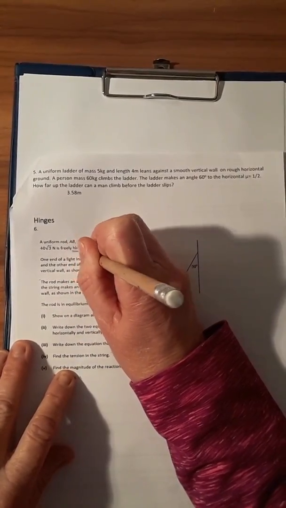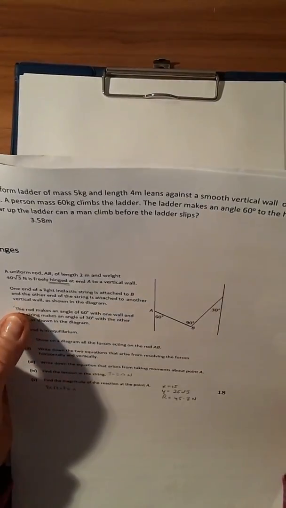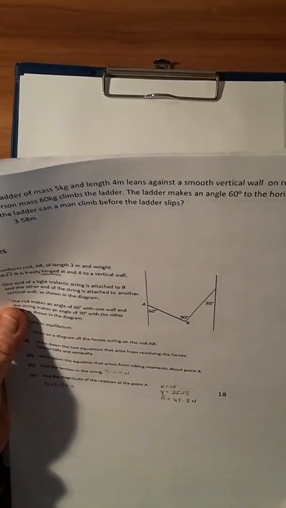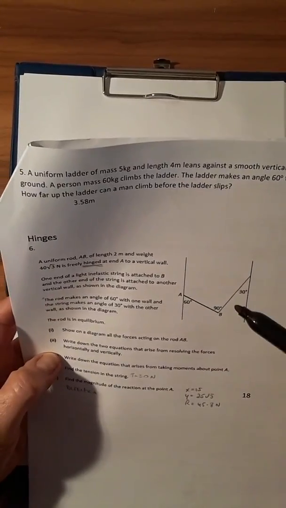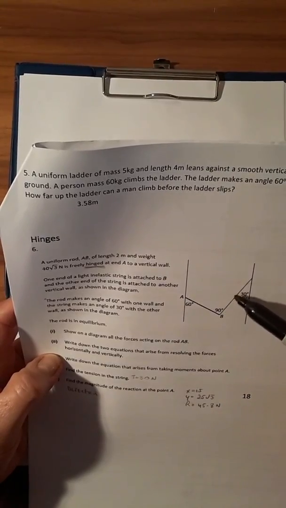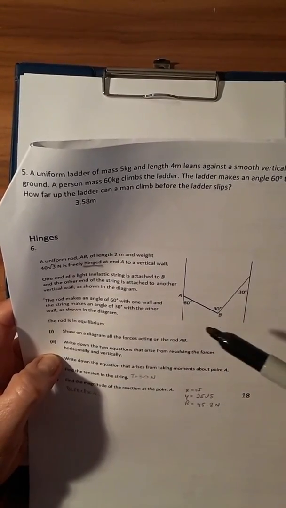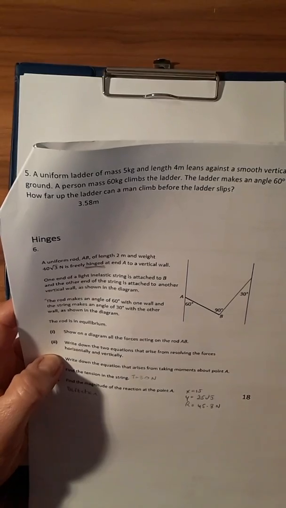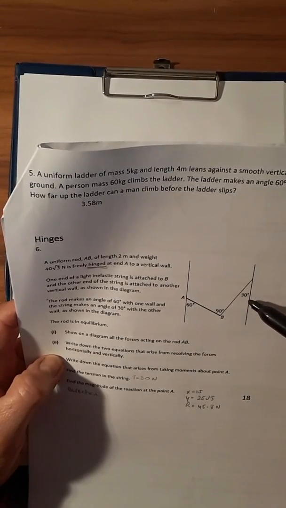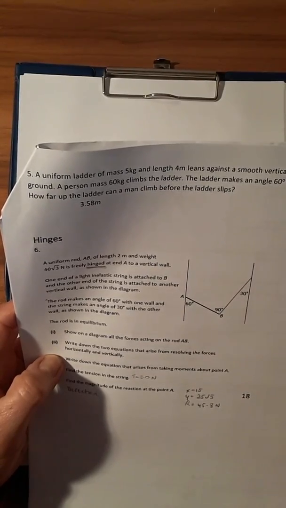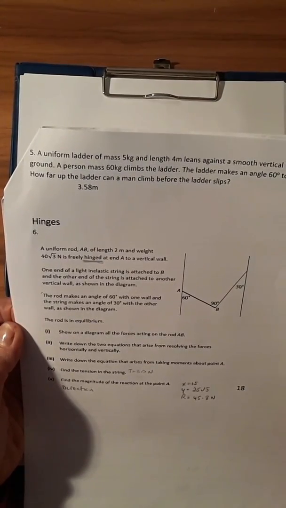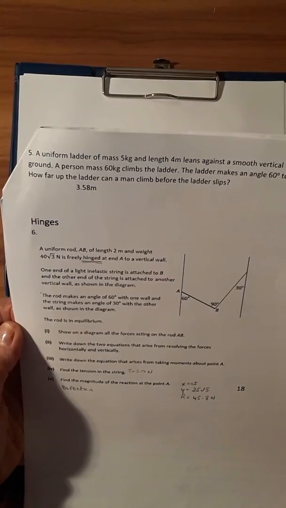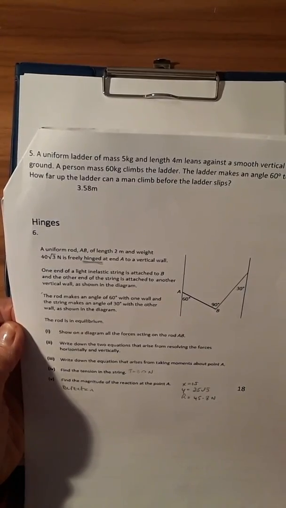One end of a light inelastic string is attached at B, and the other end of the string is attached to another vertical wall as shown in the diagram. So here's our rod, this is the string here. The rod makes an angle of 60 degrees with one wall, and the string makes an angle of 30 degrees with the other wall. The rod is in equilibrium. You've got to show on a diagram all the forces acting on the rod AB.